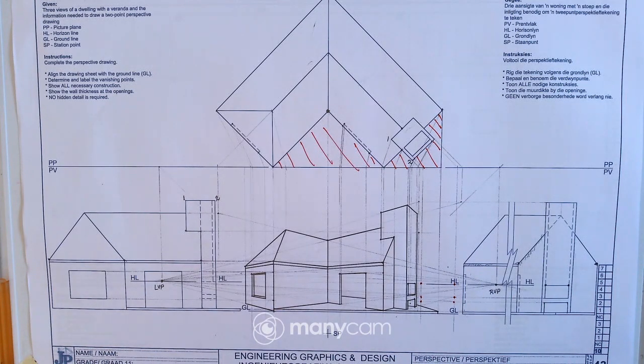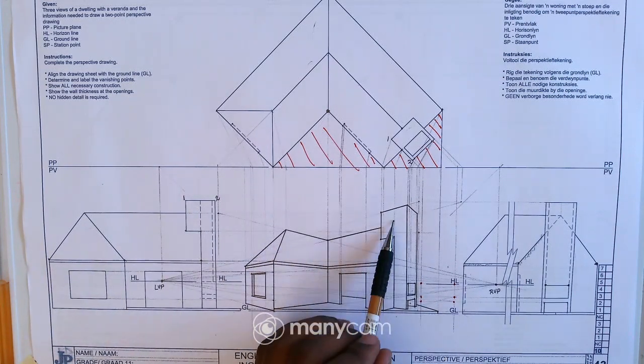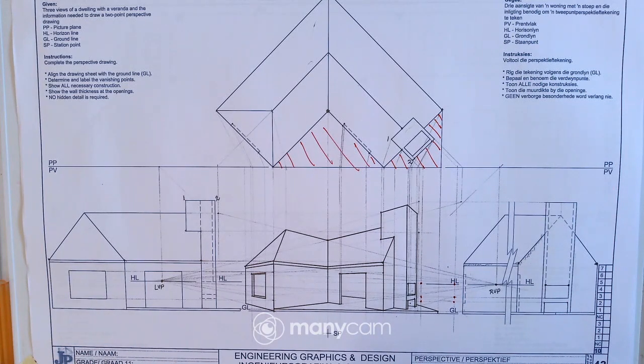Let me just check what's left. I have this section, it's this one, and then the chimney. I have those two openings, and this wall is right there, this opening is right there, this opening is this one over there, the roof, I have it there, this section is right there, chimney. So yeah, this is the complete 2-point perspective for this page 43.